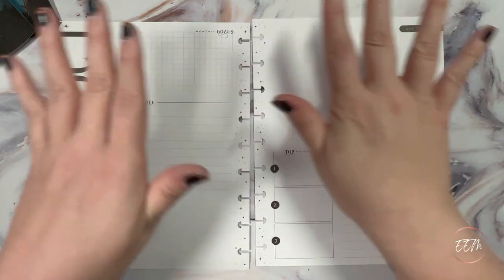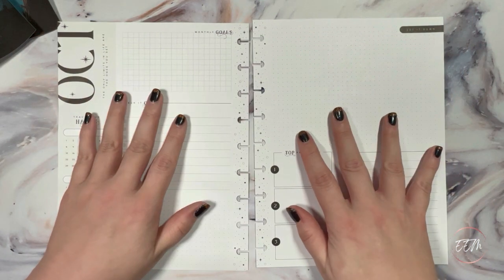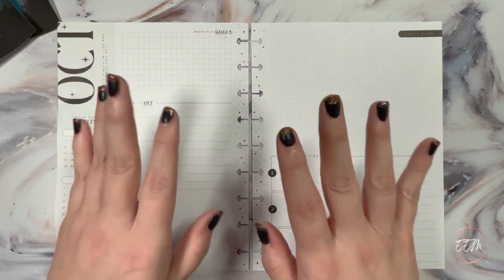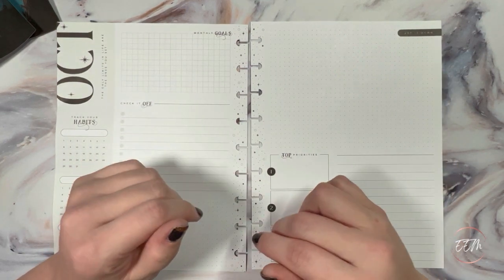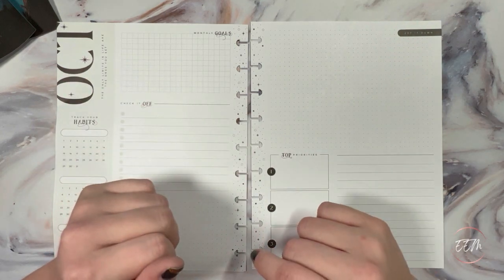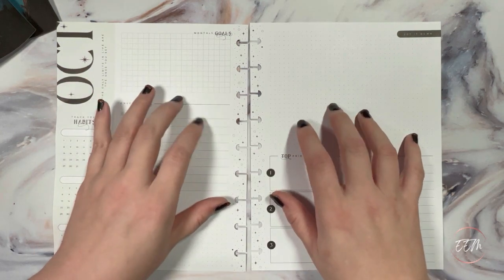So with all of that long introduction said, maybe it's a good time to grab your water, grab a snack, and tuck in, because we're going to get underway here in decorating these pages.